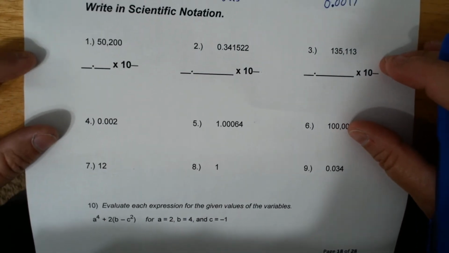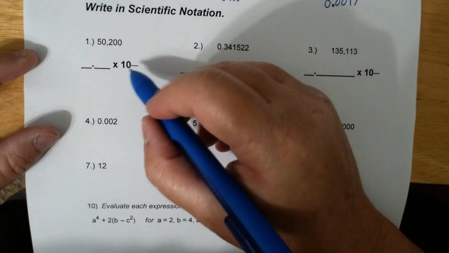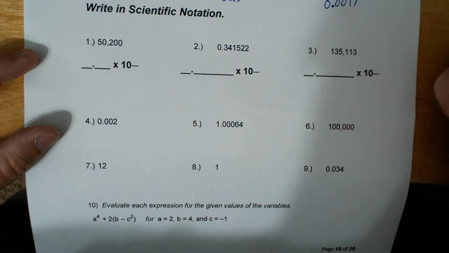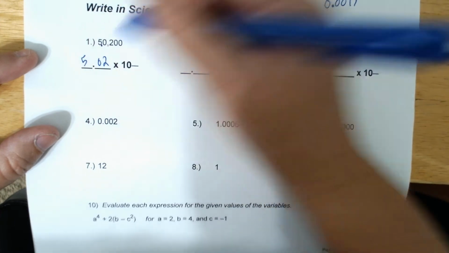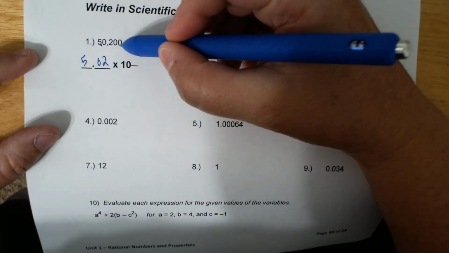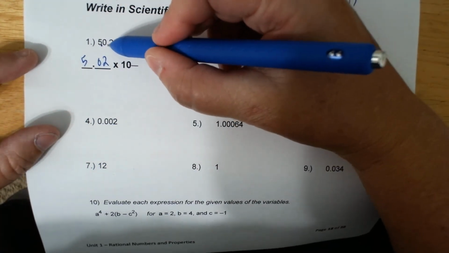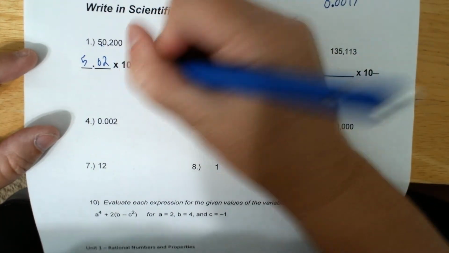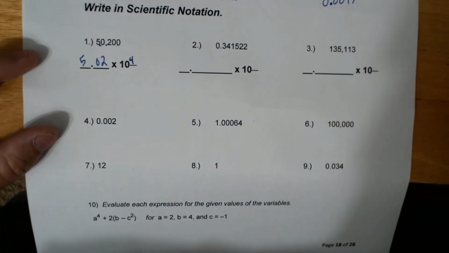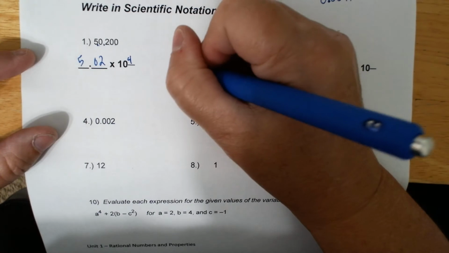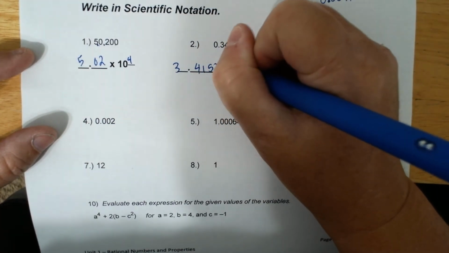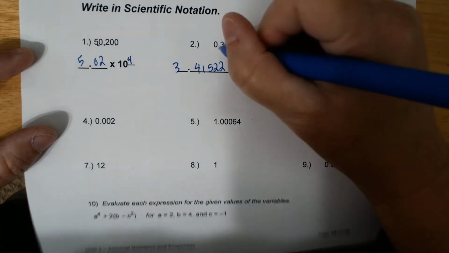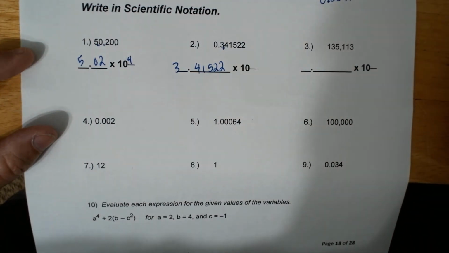Okay, here we go. This is a blank and not a negative. So my decimal would be here. So it's 5.02. How do I get there? That's 1, 2, 3, 4 times 10 to the 4th. 3.41522, because it just needs to go there.